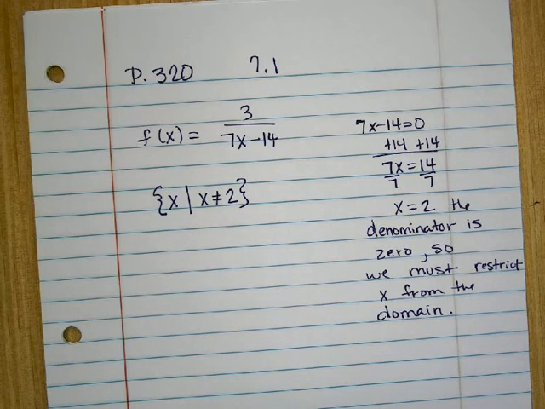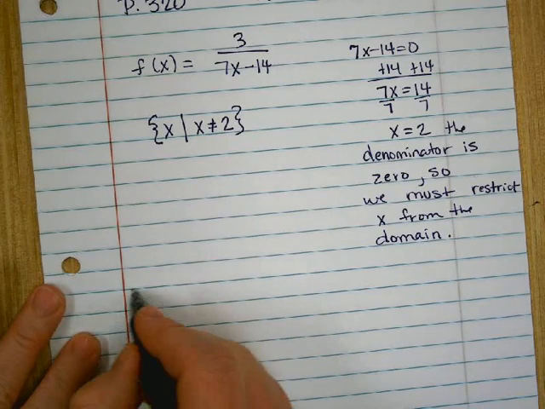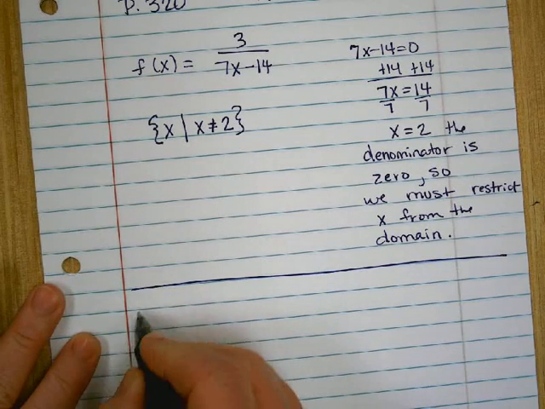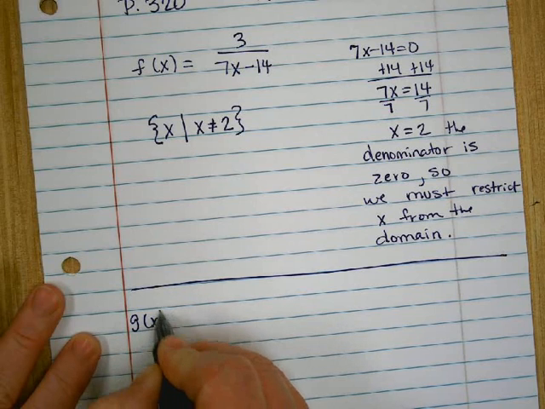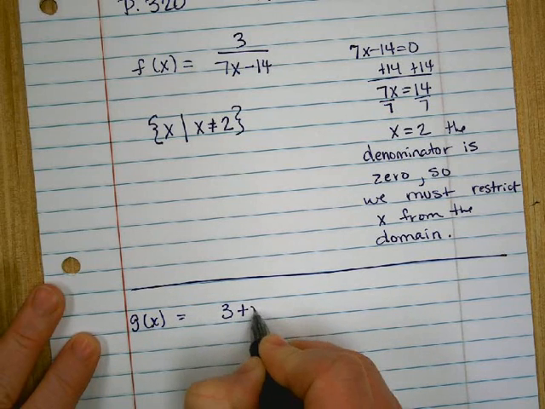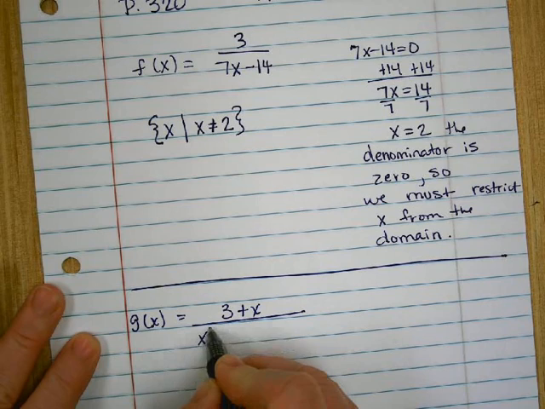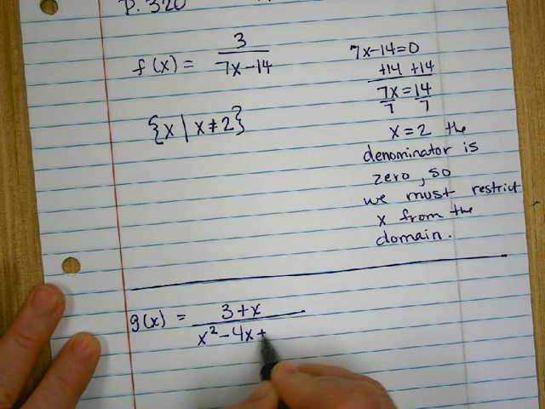Okay? Well, there's another top problem that says g of x is equal to 3 plus x over x squared minus 4x plus 3.